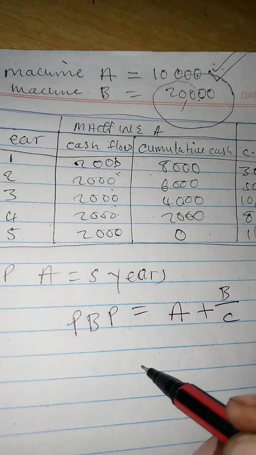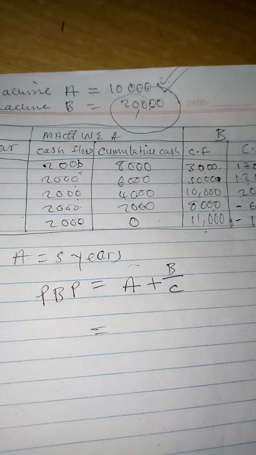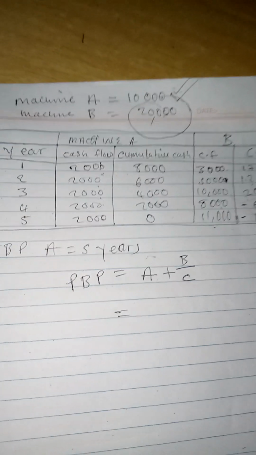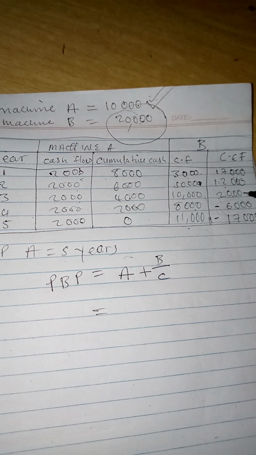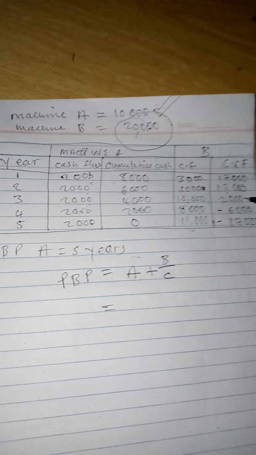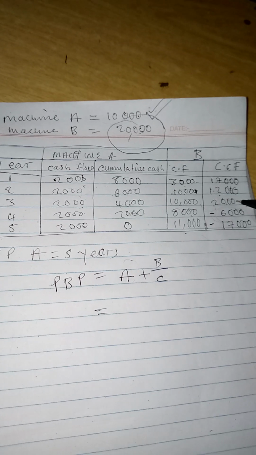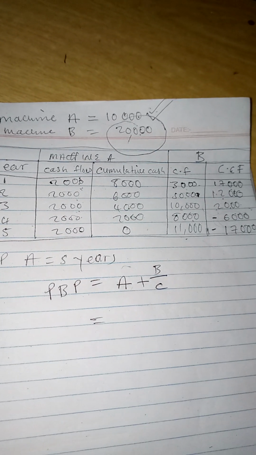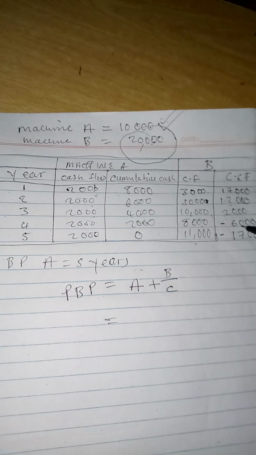That's a simple formula that we should be using. So our A is our what? The year that gives us the last positive cumulative cash flow. So I'm repeating.